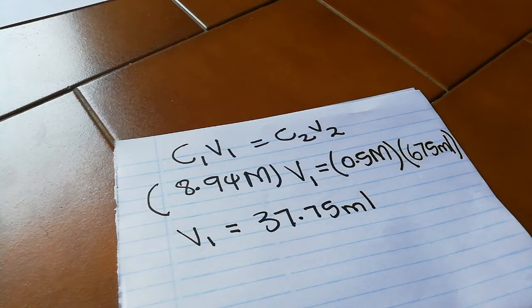In this case, our conclusion statement would be something like, take 37.75 milliliters of the 8.94 molar hydrochloric acid, add it to 600 mils of distilled water, and top up the solution to 675 mils with distilled water. And then you'll be able to get your full marks.